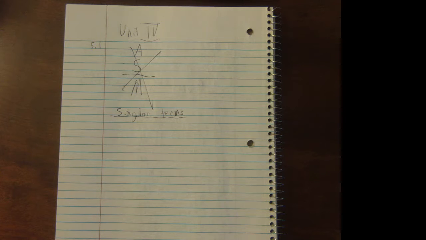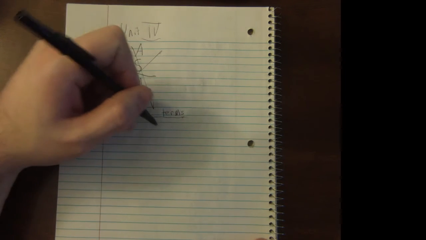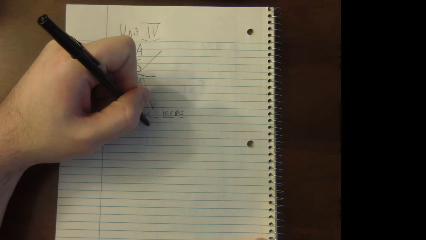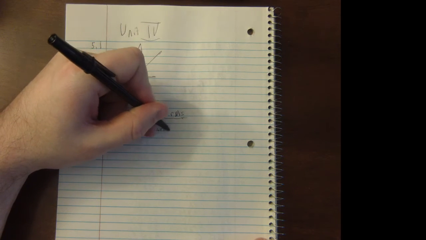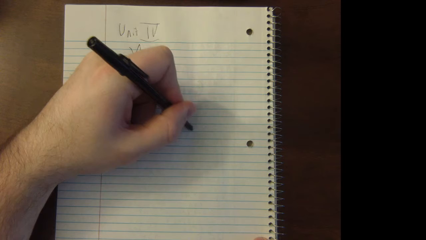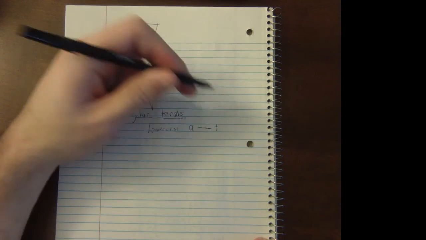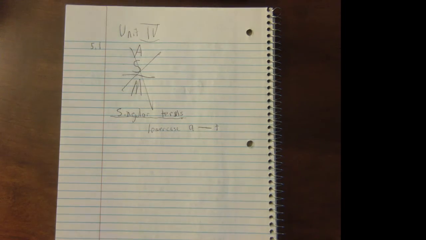And so what we do with those is singular terms are translated as lowercase A through T. We save the end of the alphabet for reasons we'll talk about later.